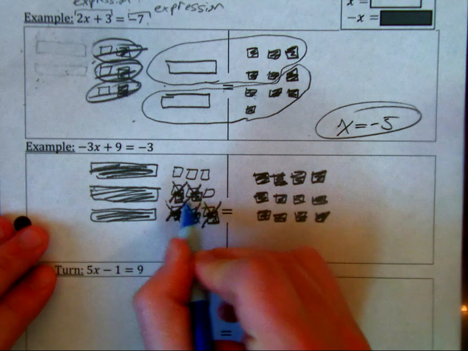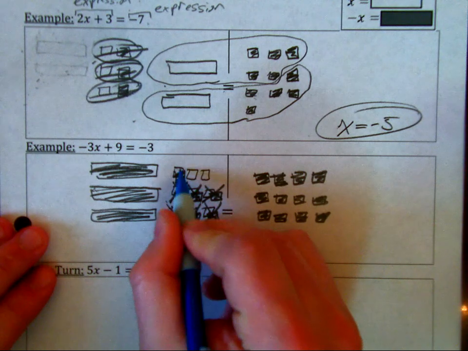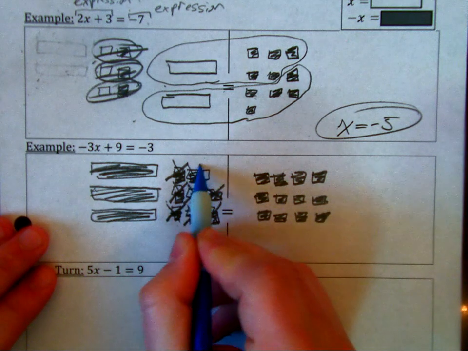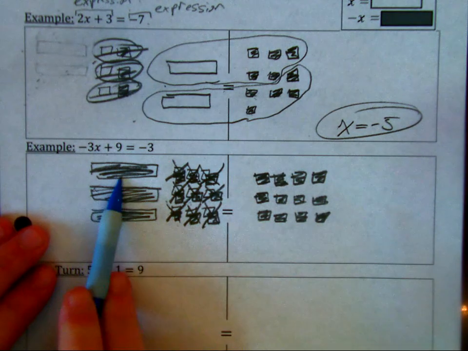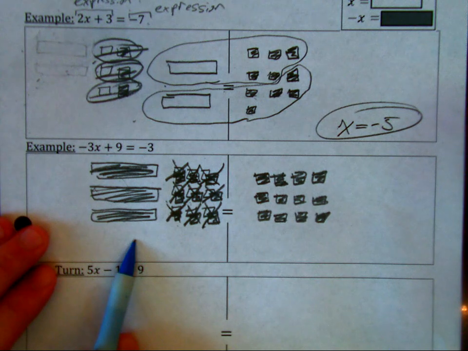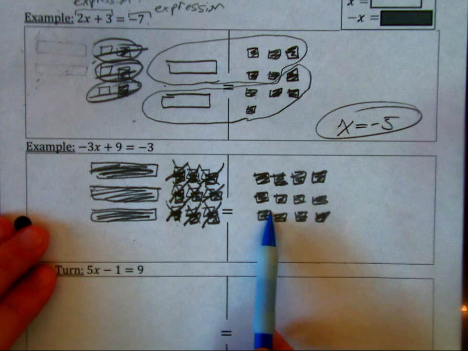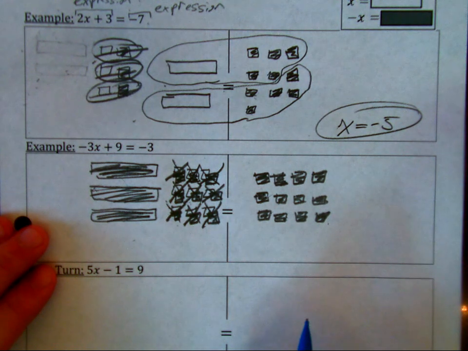Again, if you don't like drawing the picture, that is okay. I just want to make sure we have these building blocks to solving equations. So as you cancel those out, all you should be left with is 3 negative x's and 12 negative 1s. So how do we split 12 negative 1s into 3 groups?